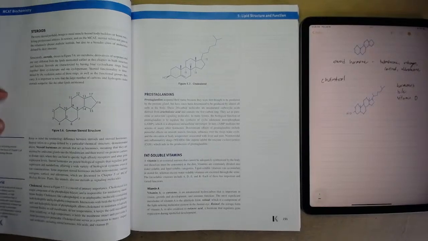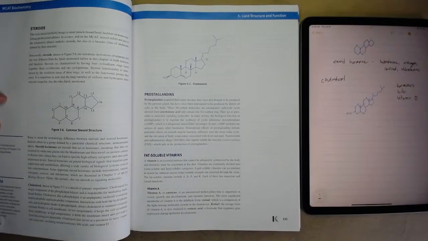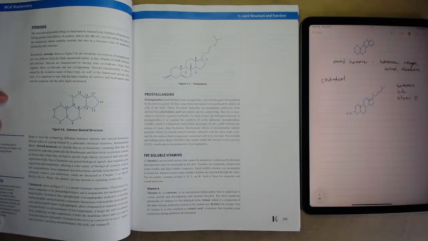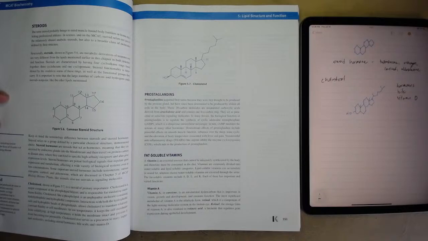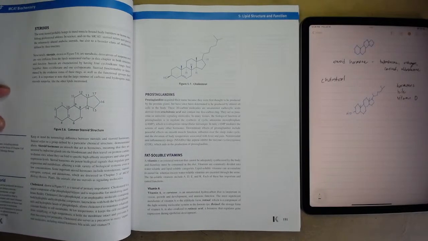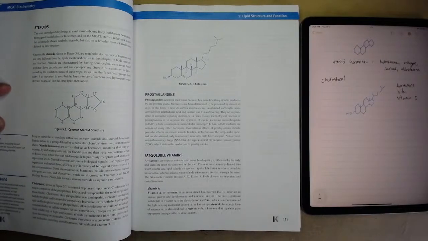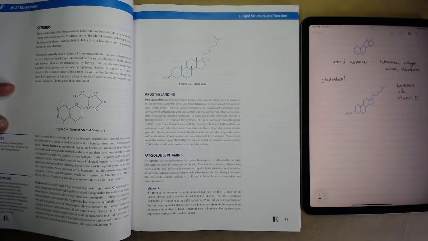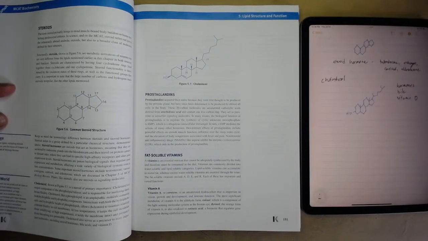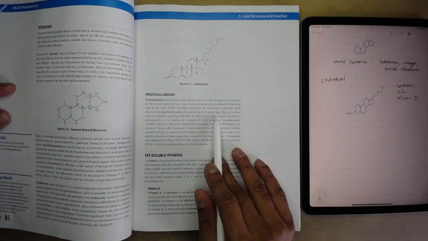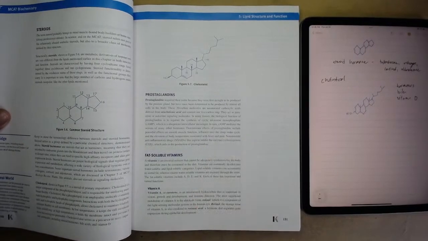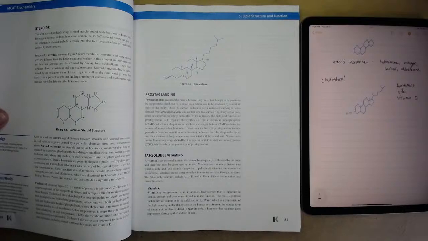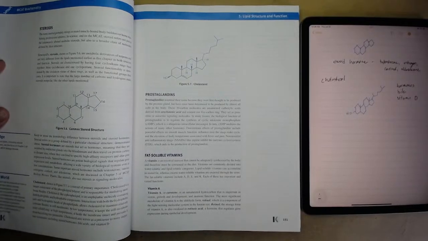Prostaglandins acquired their name because they were first thought to be produced by the prostate gland, but have since been determined to be produced by almost all cells in the body. These 20 carbon molecules are unsaturated carboxylic acids derived from arachidonic acid and contain one 5-carbon ring. They act as a paracrine or autocrine signaling molecule.